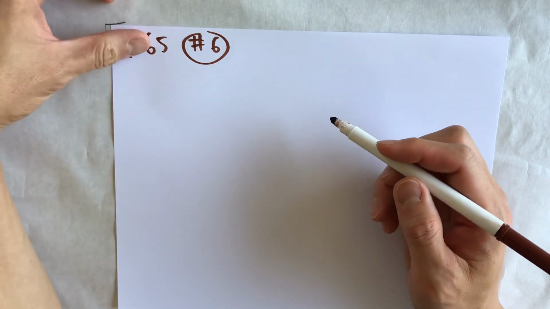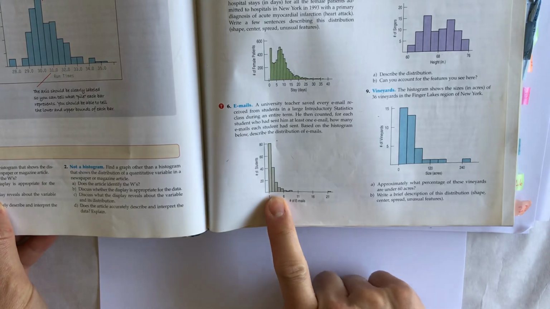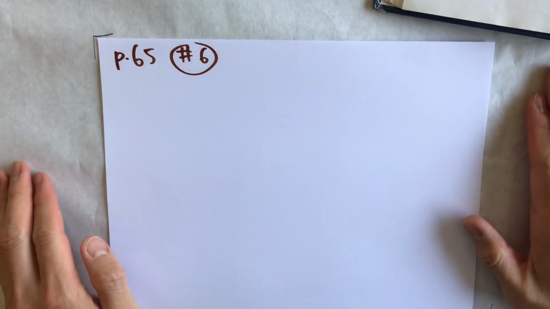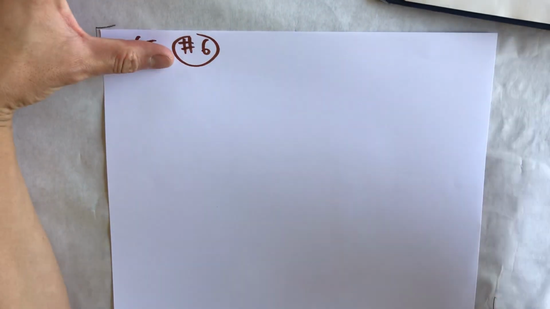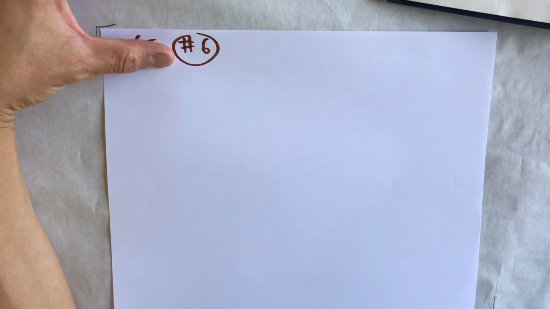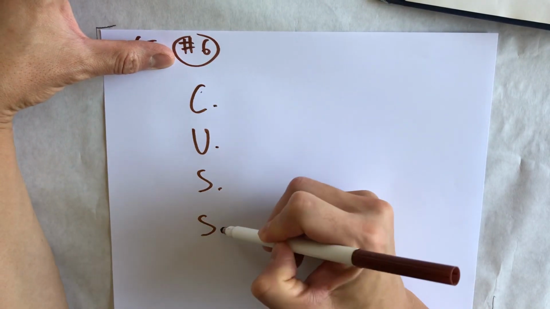It was bad. So if you look at number 6, first off, let's identify. Stop moving this around. Is this still centered? What is that? Hopefully all of you say histogram. Yay. So we want to describe the histogram. You know it's a histogram. But when it says describe the distribution of emails, we're always going to be talking about CUSS here.